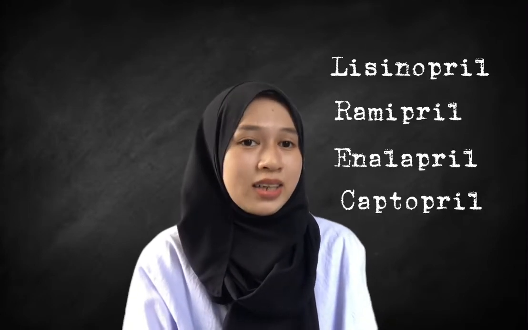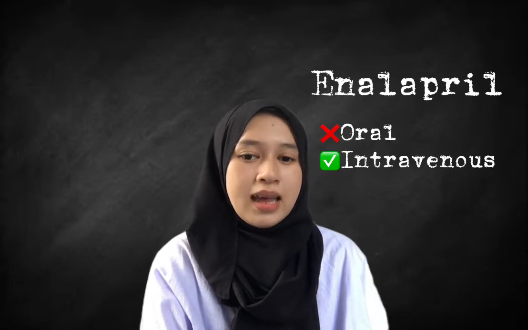Now, as for its administration, ACE inhibitors are most commonly administered as oral agents, but intravenous forms are available too. These medications most commonly end with the suffix "pril". Examples of these drugs include lisinopril, ramipril, enalapril, and captopril. All ACE inhibitors are prescribed orally except for enalapril, which can be given intravenously.